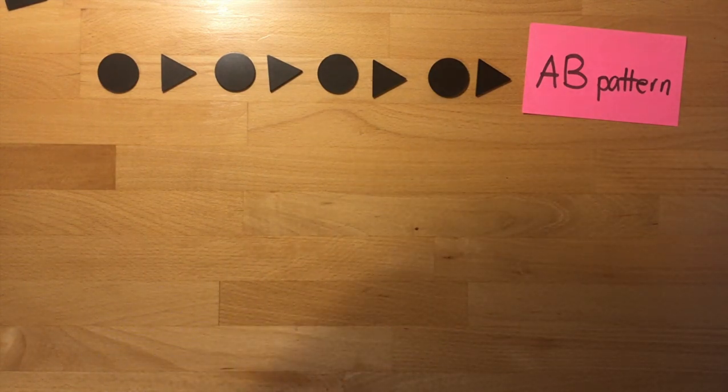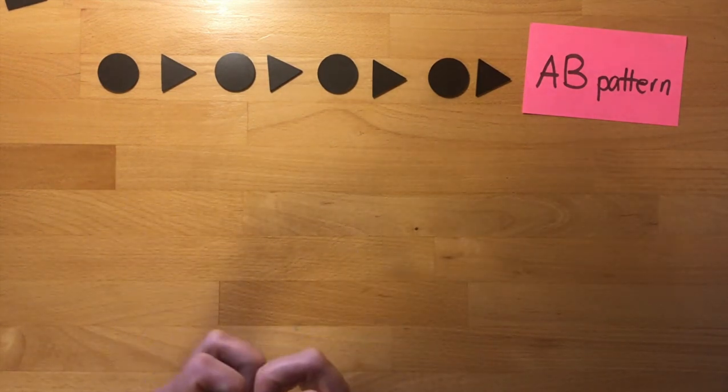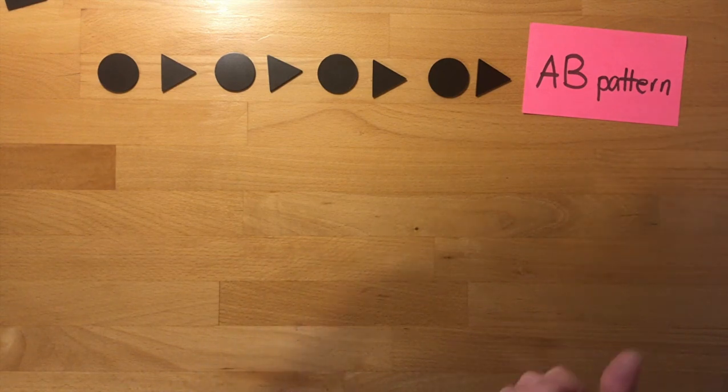Can you come up with another way using body sounds? Oh, I heard someone doing a click with their tongue and a stomp on the floor. So a click, stomp, click, stomp. Yeah, and that's an A-B pattern too, because there's two parts that repeat over and over and over. Well, I wonder if you could go around your house or pick up your book now, and what's another way that you could make an A-B pattern?